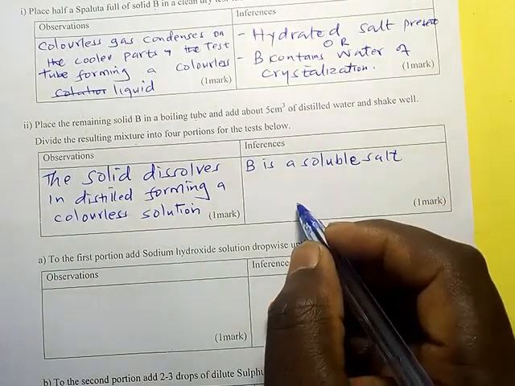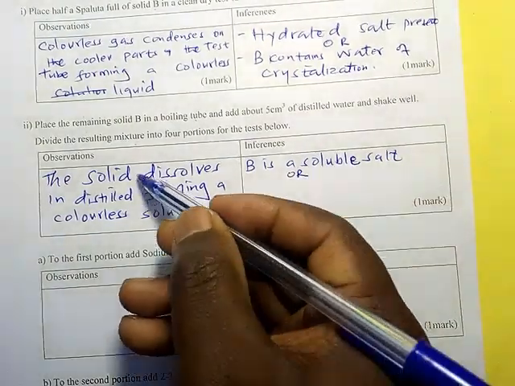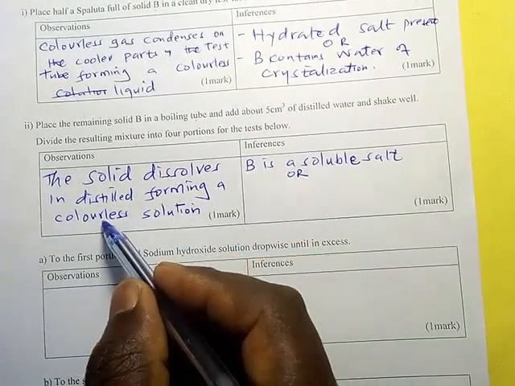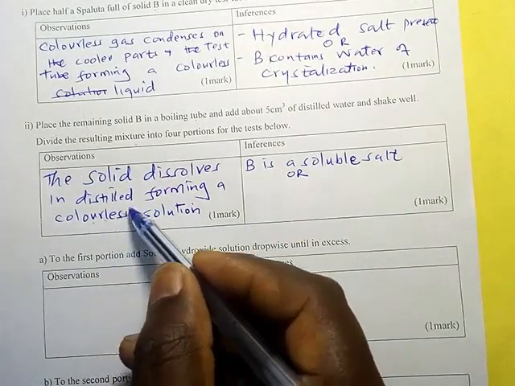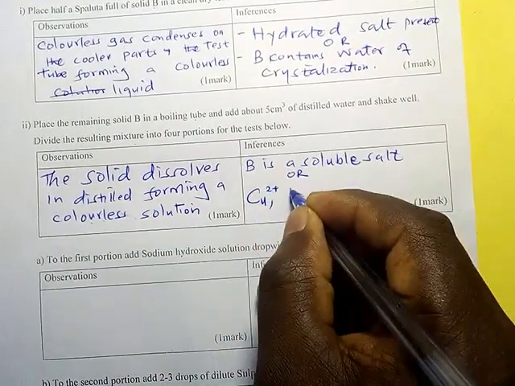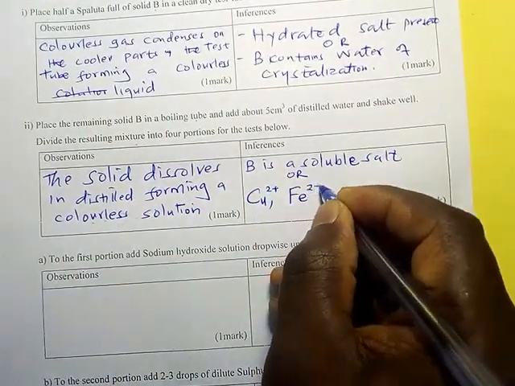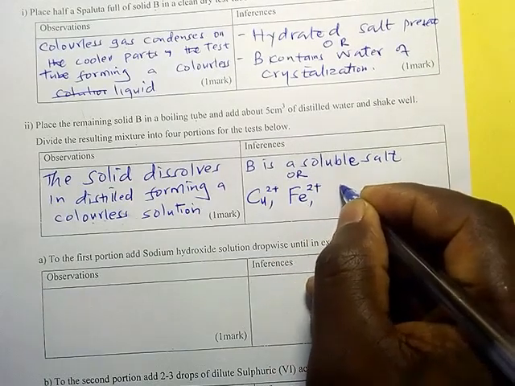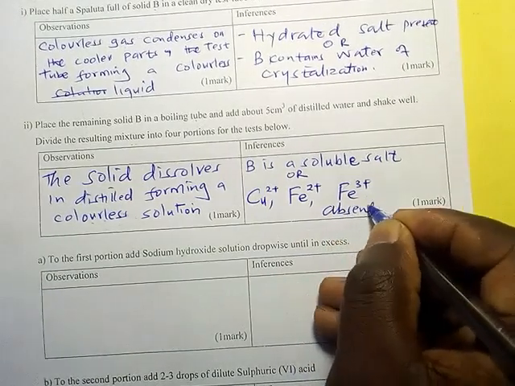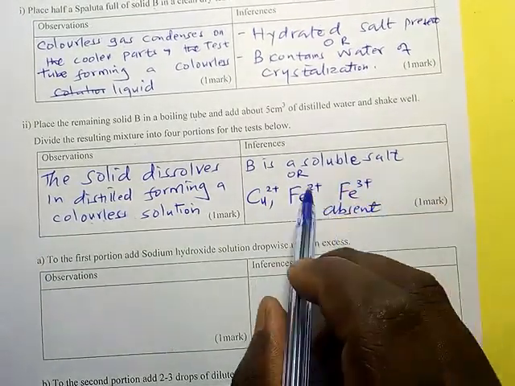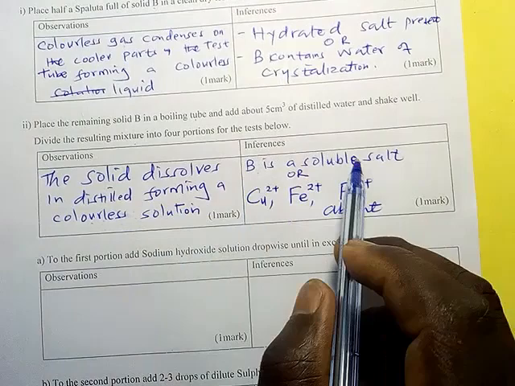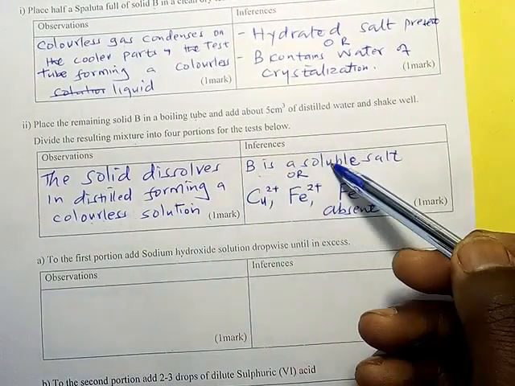In some more complicated terms, we can say, because this solution is a colorless solution, it means the colored ions are not there. And what are the colored ions? Copper 2, which is blue, iron 2, which is green, and iron 3, which is brown, are absent. If you don't understand this, use this one: if it dissolves to form a colorless solution, it means the salt is soluble. You say a soluble salt is present.